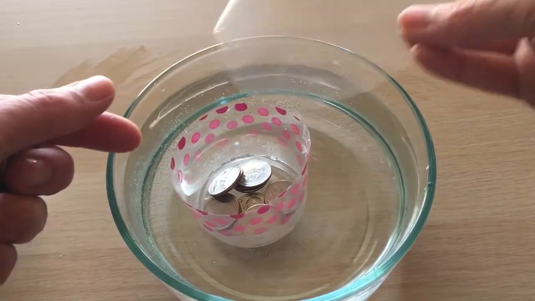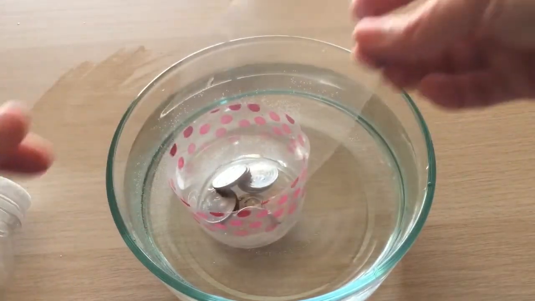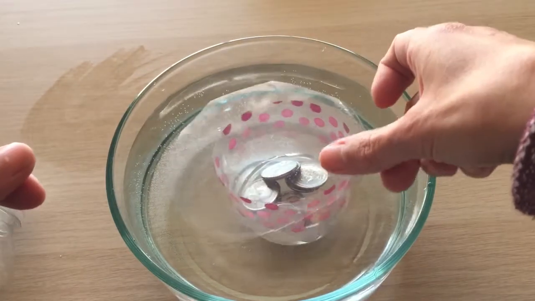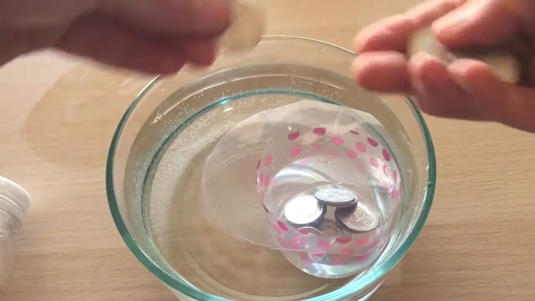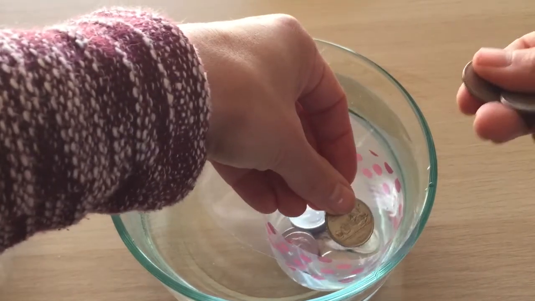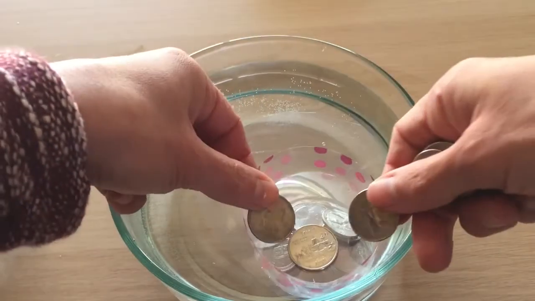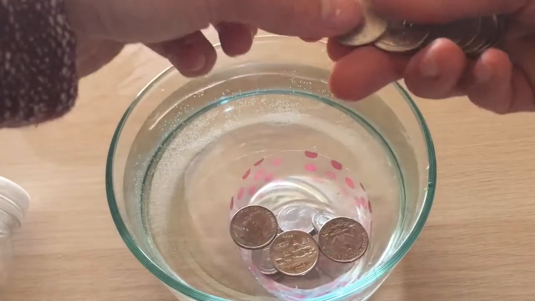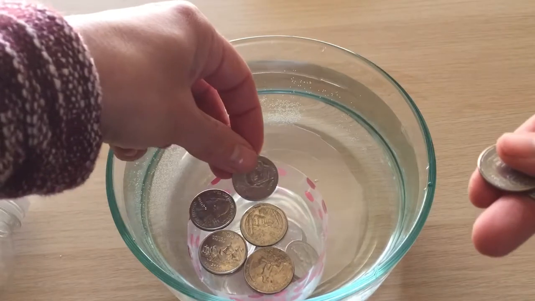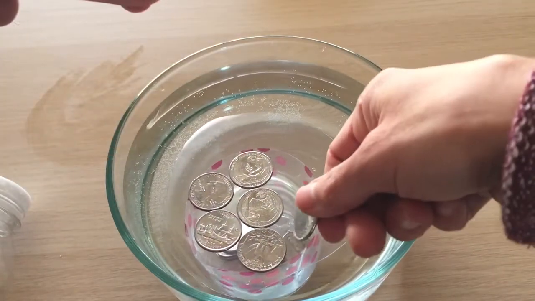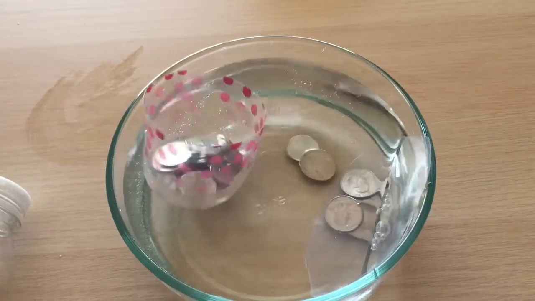Now what I'm going to do is put a little top on the cup. I just cut a little bit of plastic from some packaging, and I'm going to see how many quarters I can put on top before the cup capsizes. So 3, 4, that makes it 19, 20, 21, and there we go.